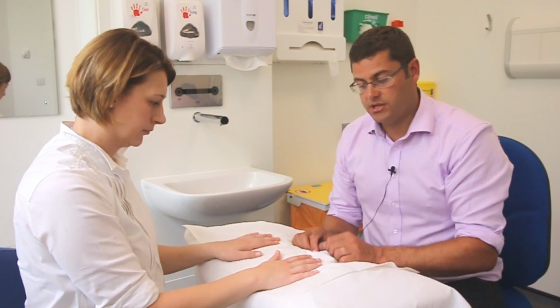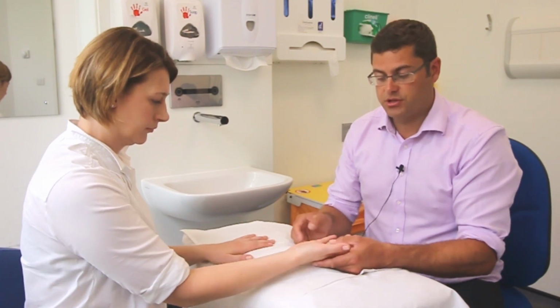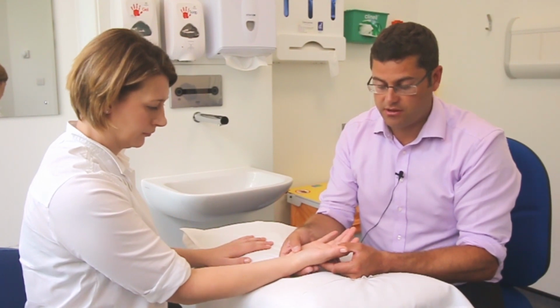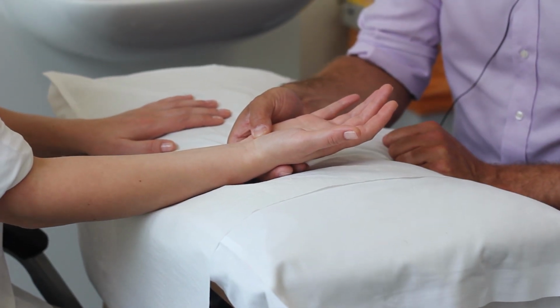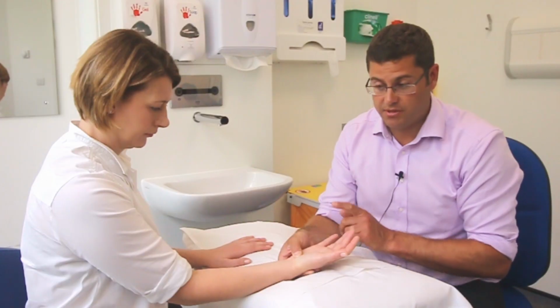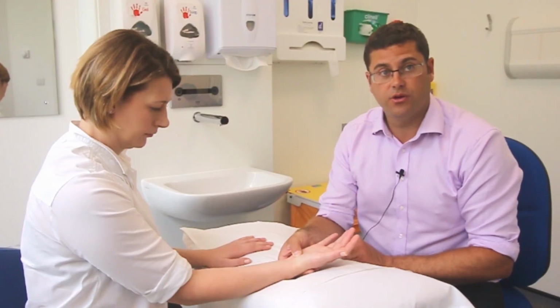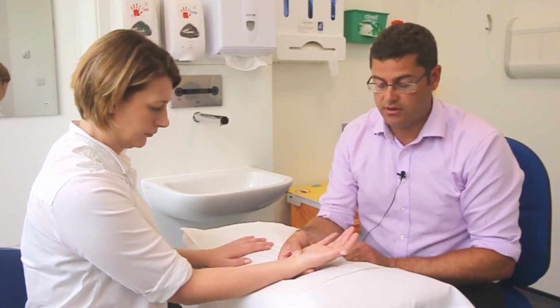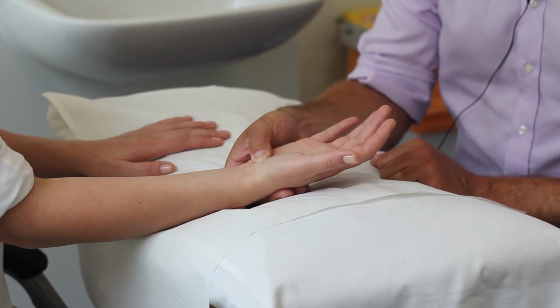In Durkan's compression test, you're actually forcefully squashing the nerve, and therefore with the wrist in very slight flexion, you place a thumb over the carpal tunnel and press quite firmly. It can be sore, so you need to warn the patient if there's someone who has soreness in the carpal tunnel, but otherwise, again, you hold this for up to 60 seconds or until their symptoms start.